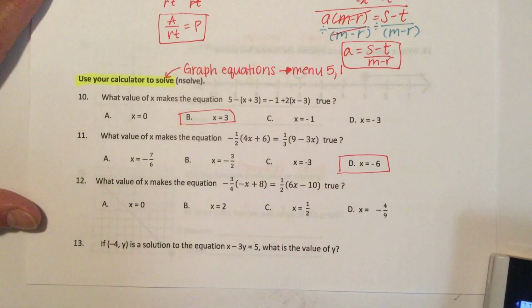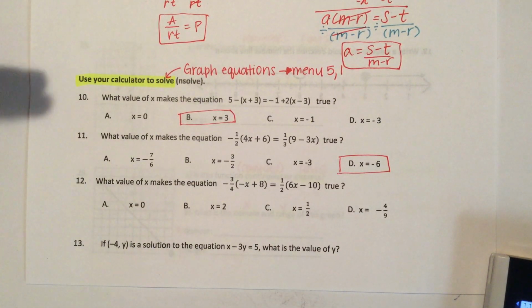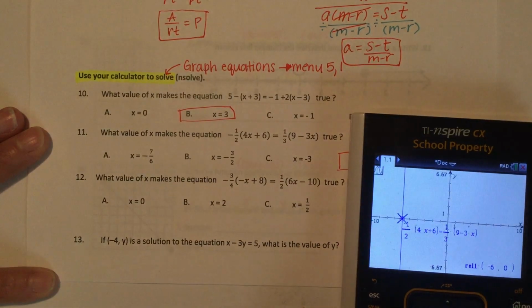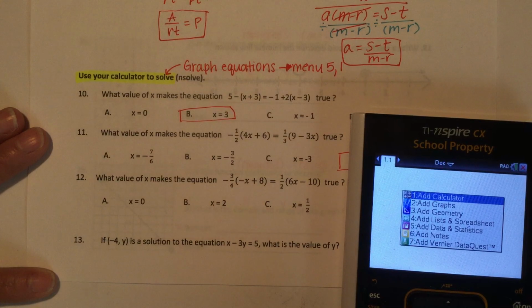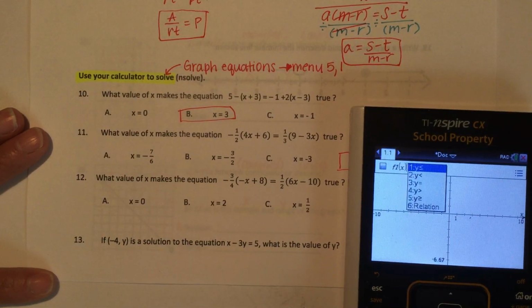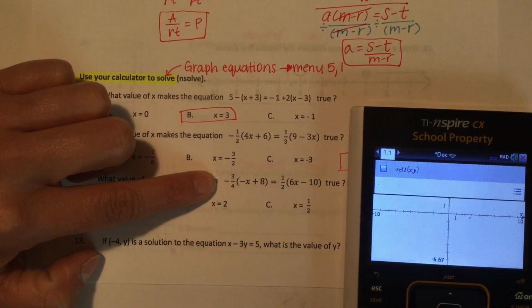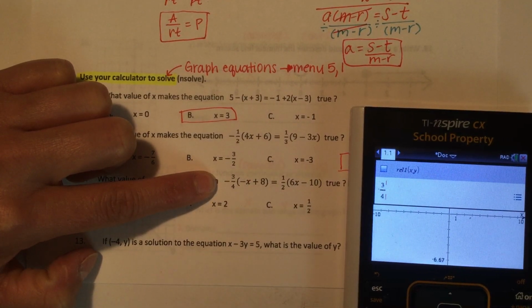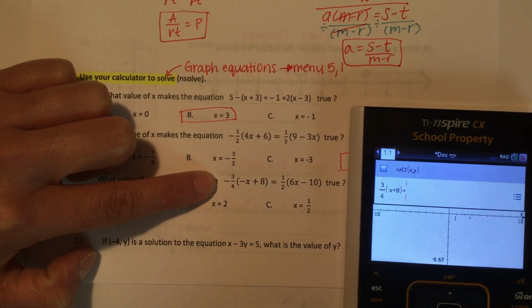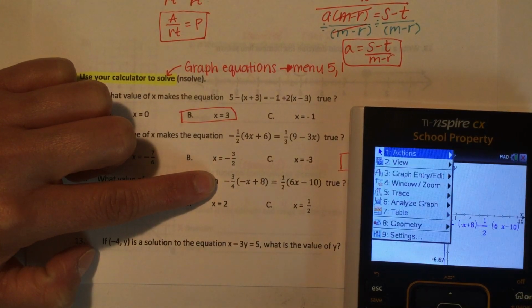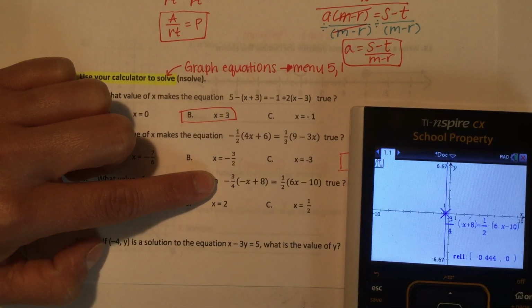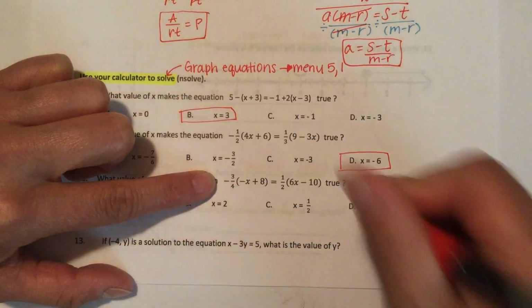Next question says, what value of x makes the equation true? So all of these it's asking, what is the value of x? Again, graph in the calculator and find your solution. Delete, choose 6, negative 3 over 4 parentheses negative x plus 8 equals 1 over 2, parentheses 6x minus 10. If you choose menu 5-1, the value comes up as a decimal.